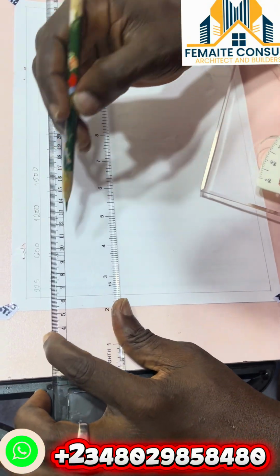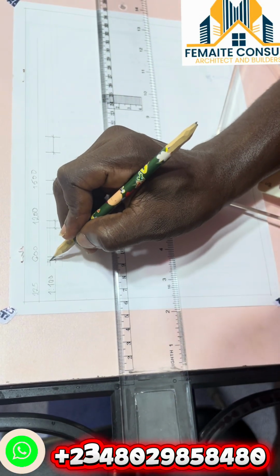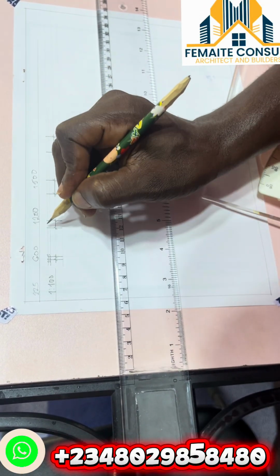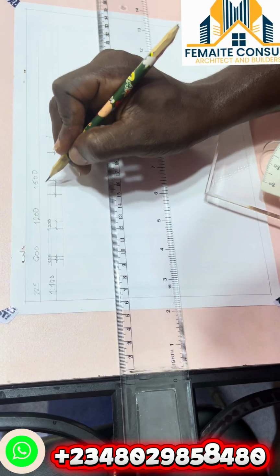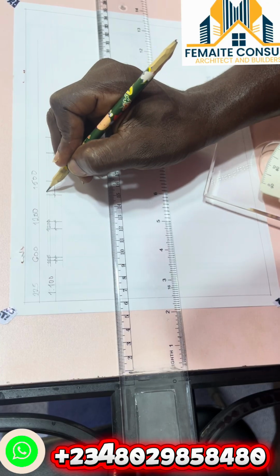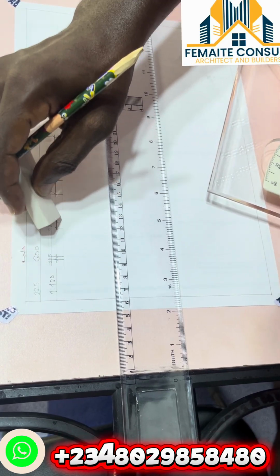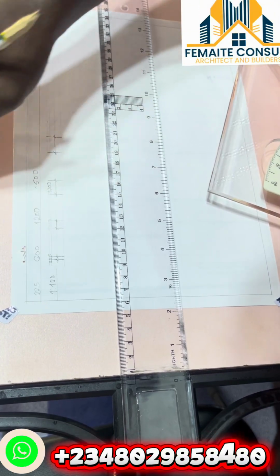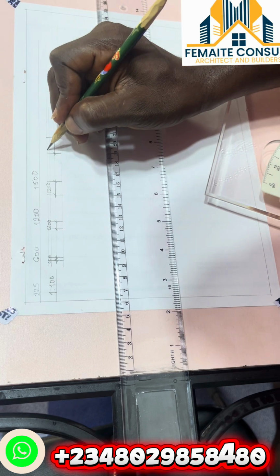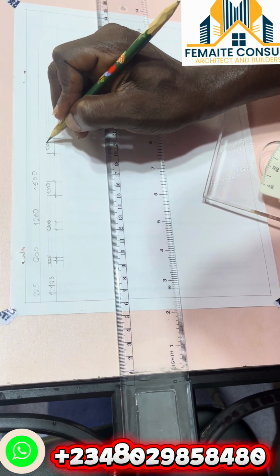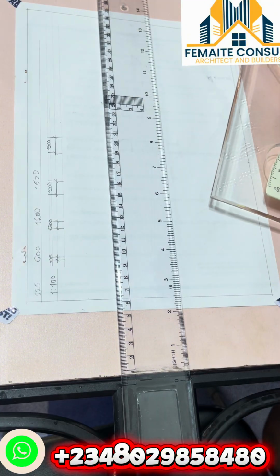So this one is 2 to 5. This one is 1.2. Sorry, there's a mistake. This one is 600. This one is 1.5. That is for scale 1 in 100.